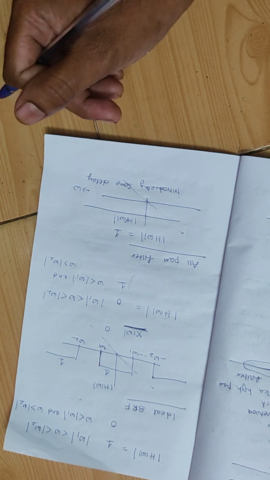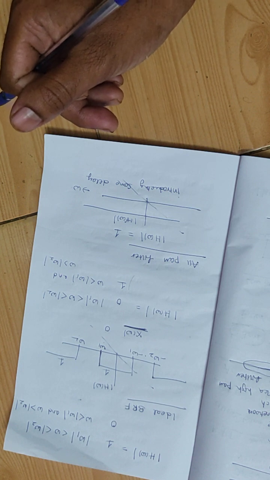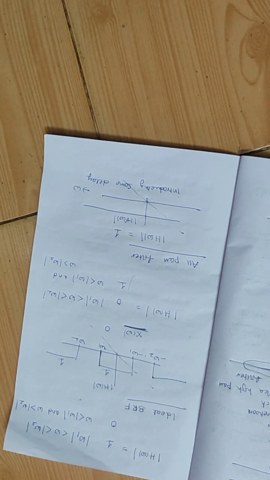Next we shall move on to causality and the Paley-Wiener criterion for physical realization.